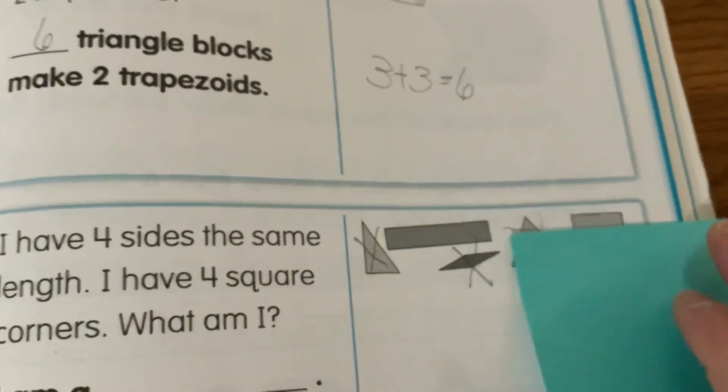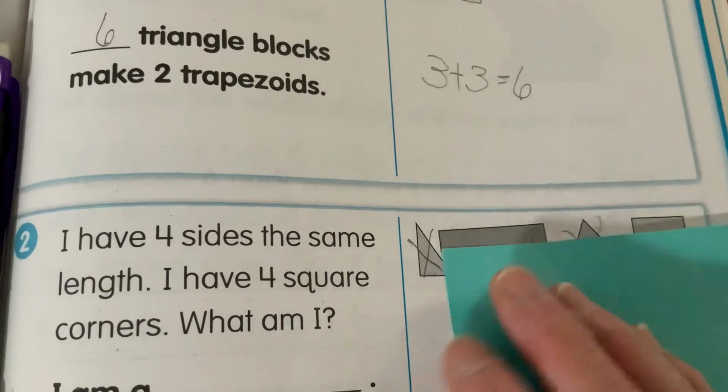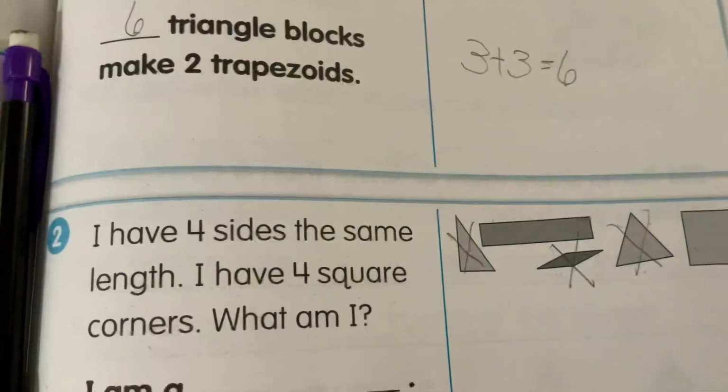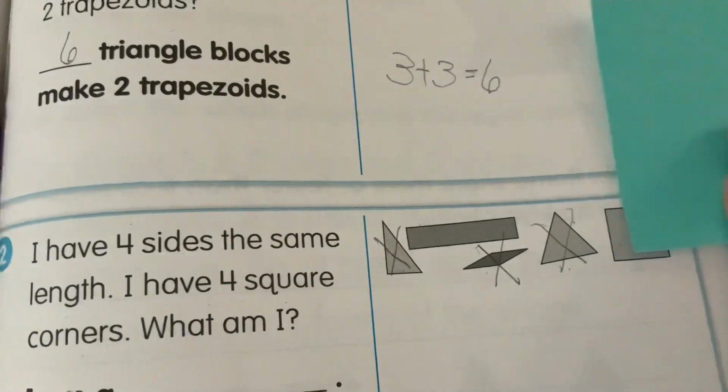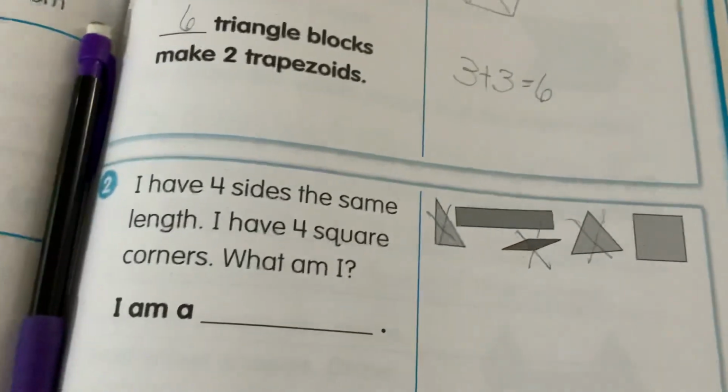And can it be the square? Well, to be a square, it has to have square corners. So square corner, square corner, square corner, and square corner. So it has square corners.